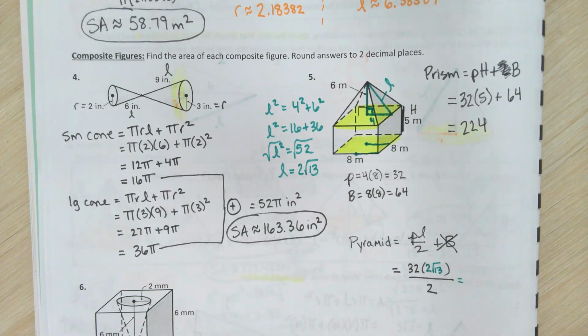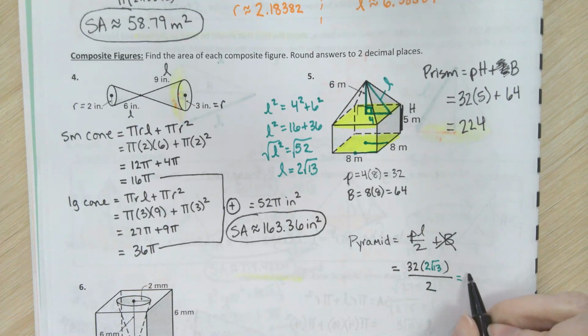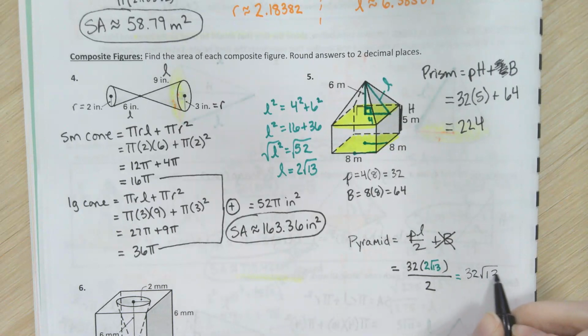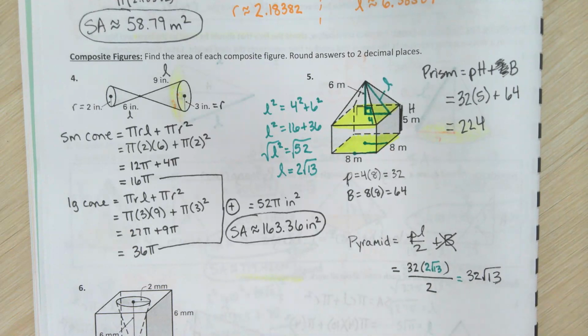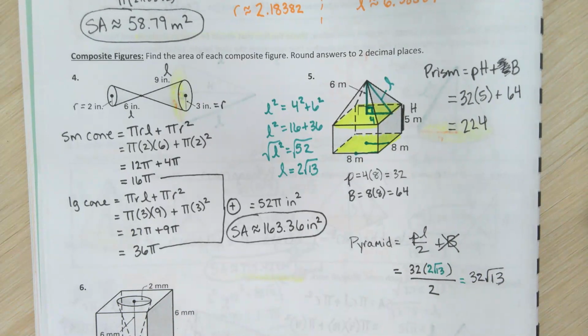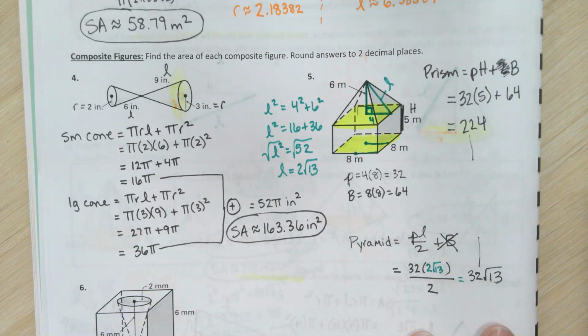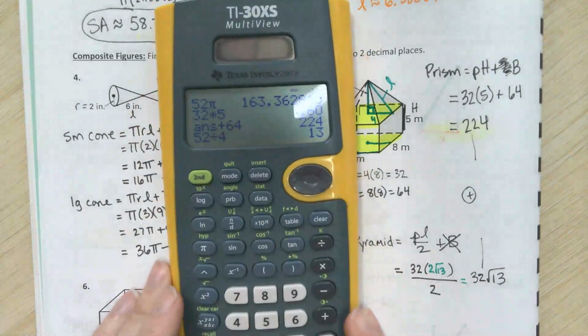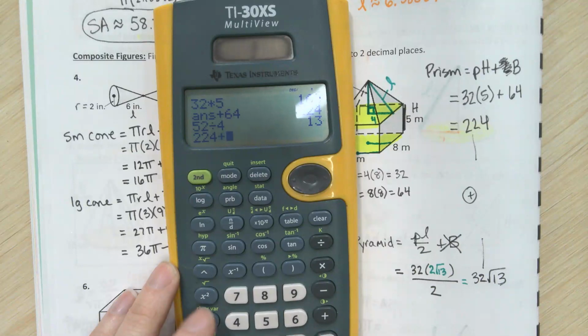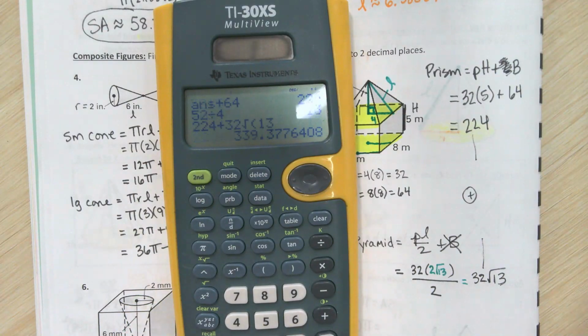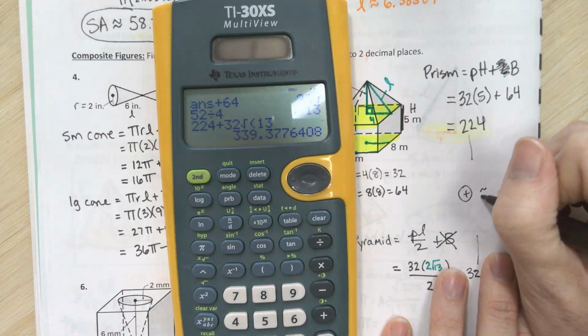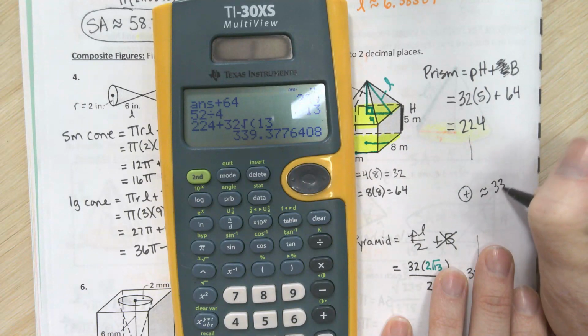We're going to plug that in here. I'm going to keep that exact for as long as I can, so 32 times 2 root 13 and then divided by 2 will give us a 32 root 13 as the surface area part of the pyramid that we can still see. And then like our last problem, we're going to need to combine those together. So the 224 and the 32 root 13 are going to get added together to give us our final answer: 224 plus 32 square root 13. And then that's the point in time when we want to go ahead and round to 2 decimal places.